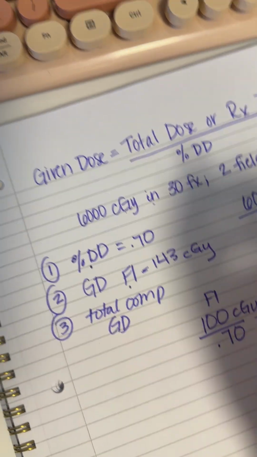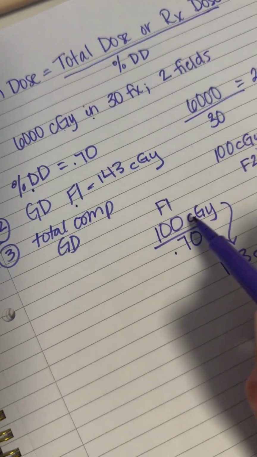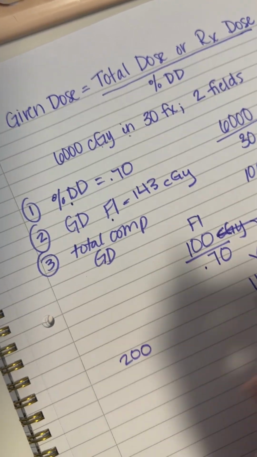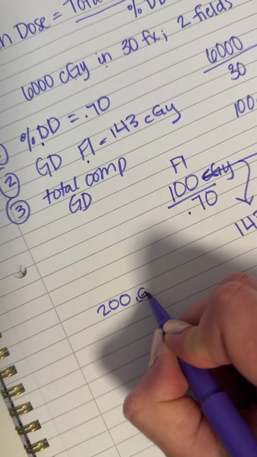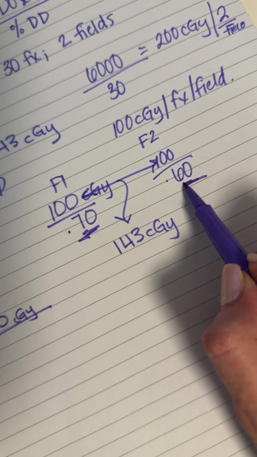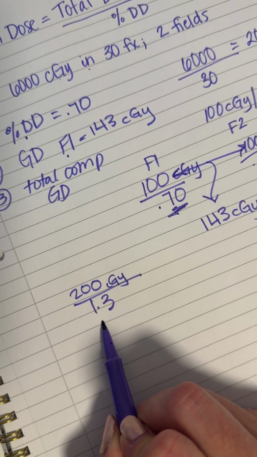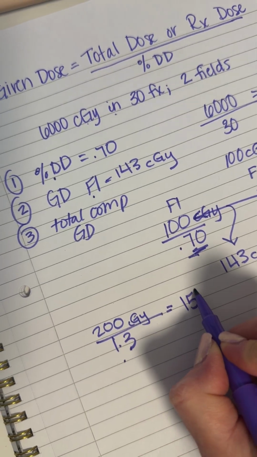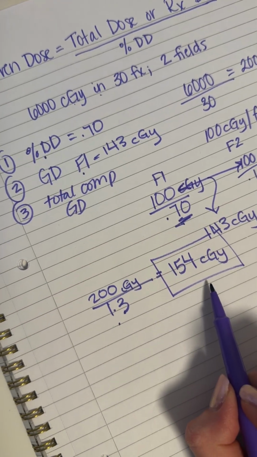So now to find the total composite dose of both of these fields, we're going to add our total fractions per dose. With both fields together, it's going to be 200 centigray per fraction. This is both included. And then we're going to add the 70% and the 60%, and that's going to be 1.3 as our percent depth dose. So then you divide that. So 200 centigray divided by 1.3 is going to be 154 centigray, which is going to be our total composite given dose.